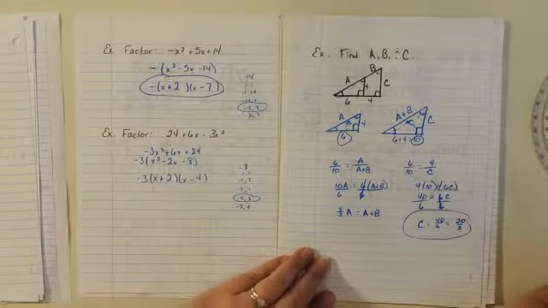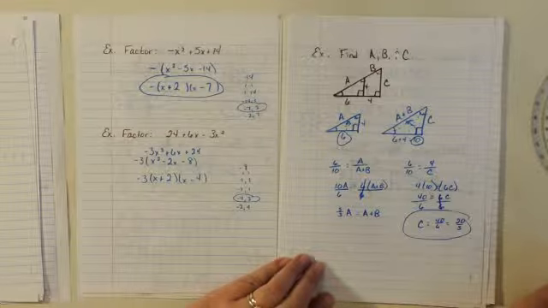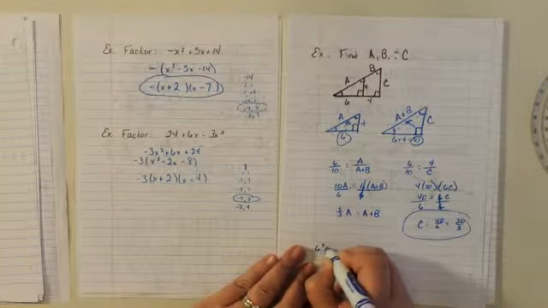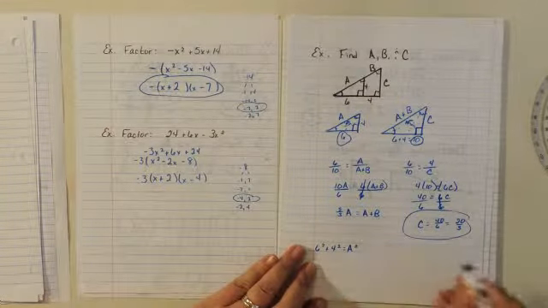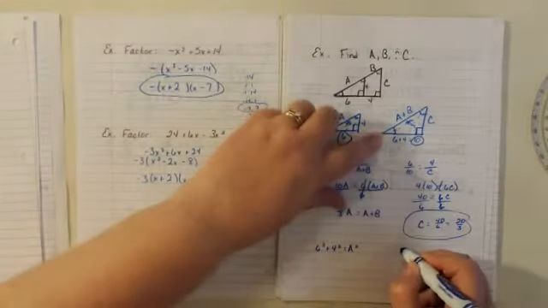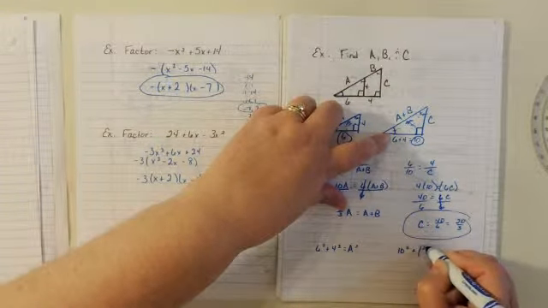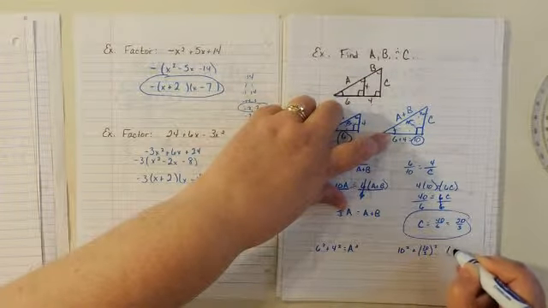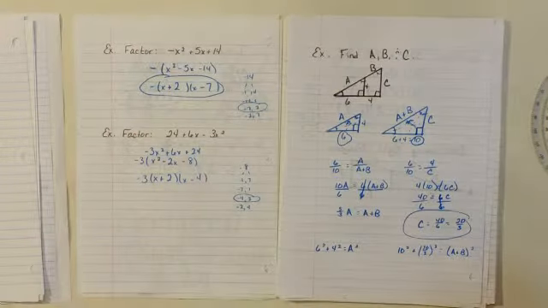Okay? So let's break that down. We have 6 squared plus 4 squared equals A squared. And over here we're going to have 10 squared plus, this is 20 over 3 squared equals A plus B squared.